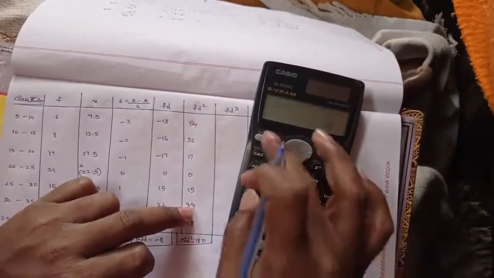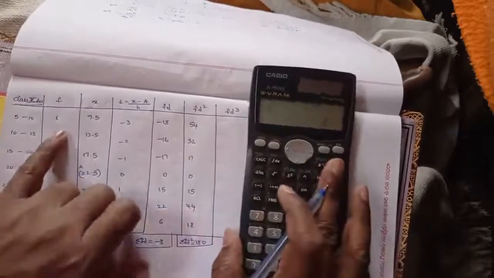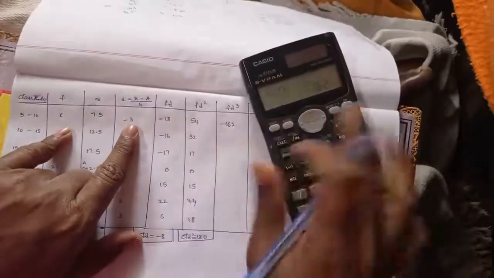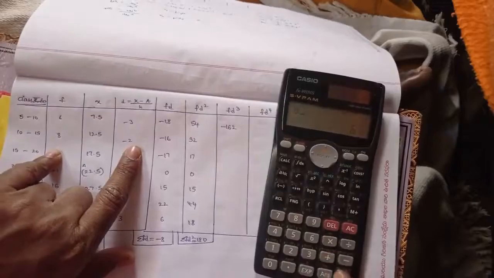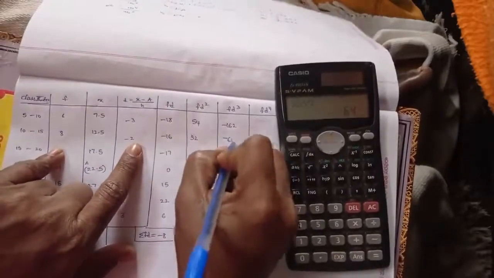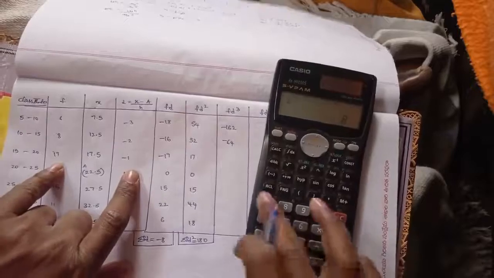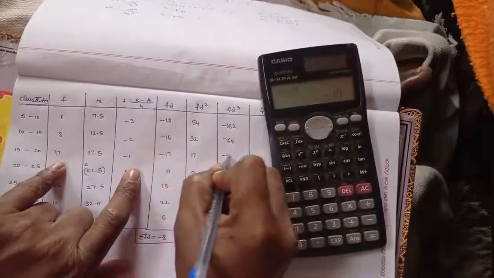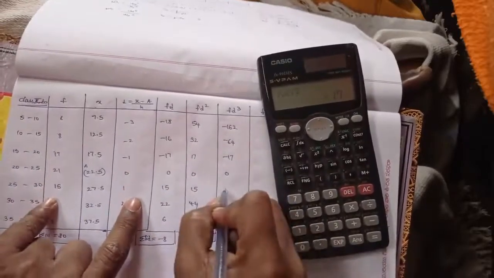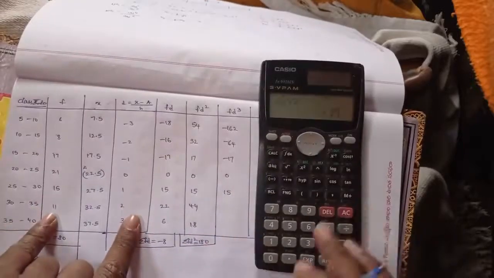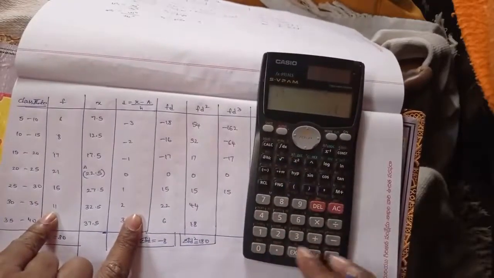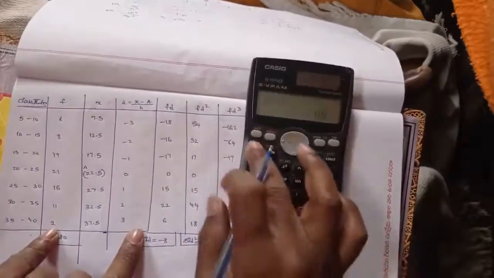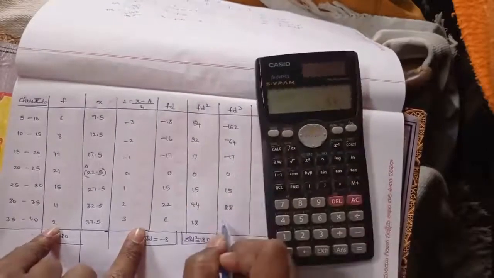So just delete it and shift to fd cube. Let us calculate. f is 6 and d is minus 3, which results in minus 162. Next, 8 and minus 2 gives minus 64. 17 and minus 1 gives minus 17, then 0, and it will be 15 only. 11 and 2 gives 88, and 2 and 3 gives 54.